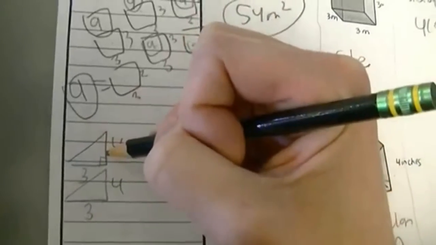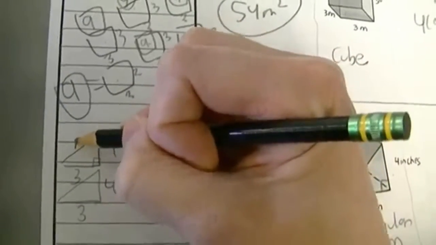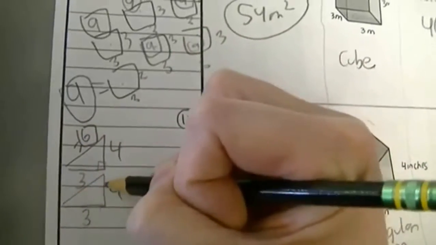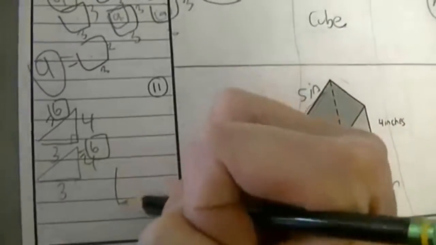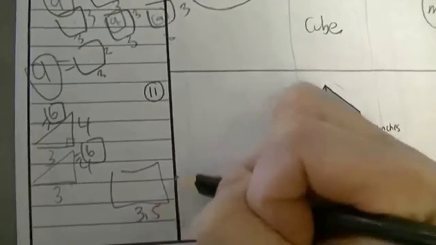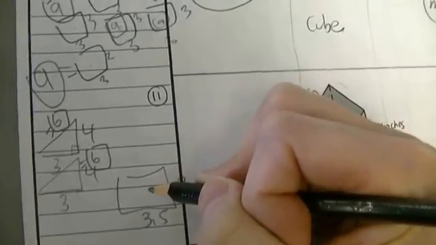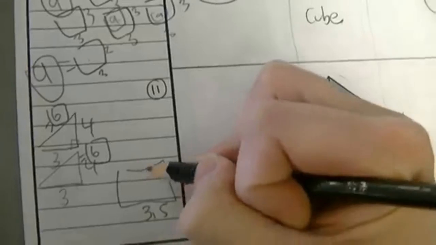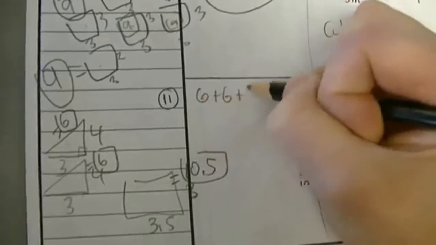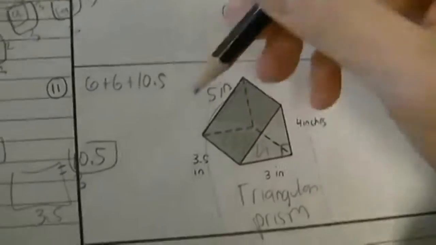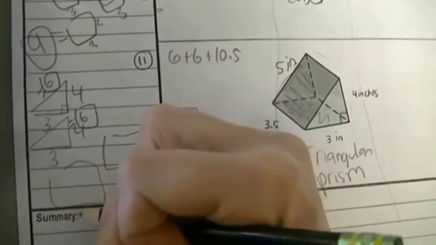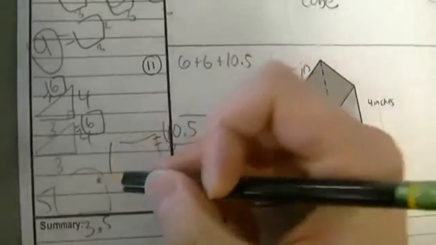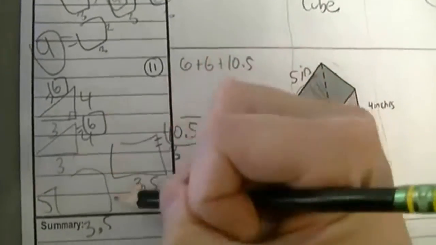Okay, so 1/2 base times height. This is 6. Now the base right here is 3.5 by 3. Okay, 3.5 times 3, length times width, is 10.5. And then we have this right here, 3.5 times 5. That is 17.5.